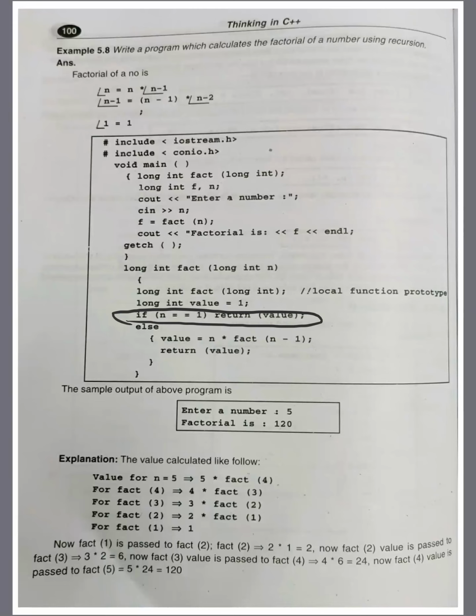So always a terminating condition needs to be given. तो यहाँ पे हमने क्या कहा है कि factorial of 1 is equal to 1. So we have taken the terminating condition as if n is equal to 1. Means अगर 1 का factorial निकाला जा रहा है then return the value of 1.